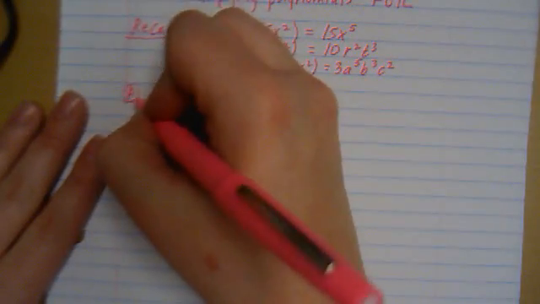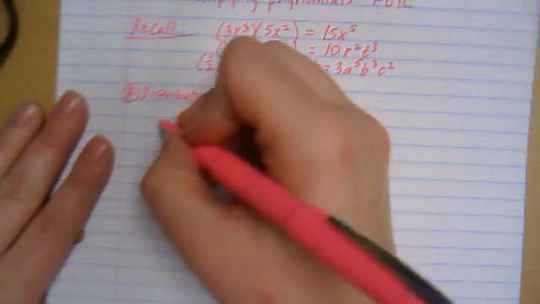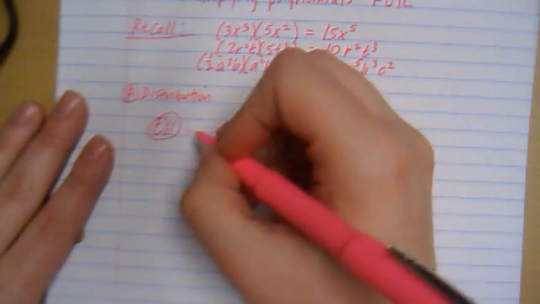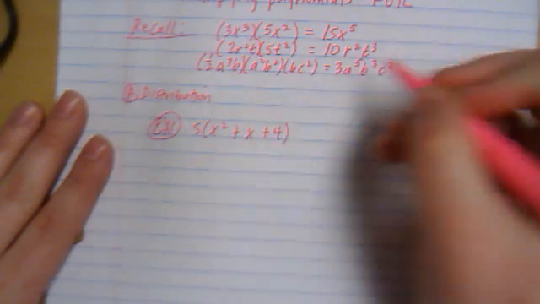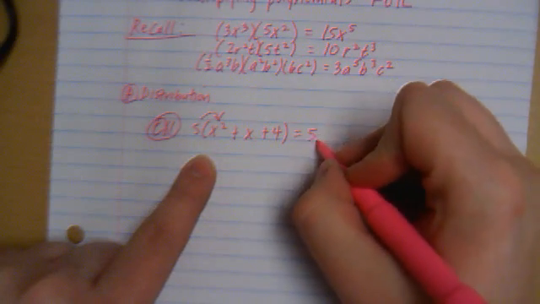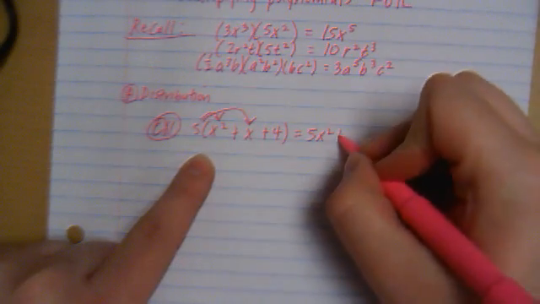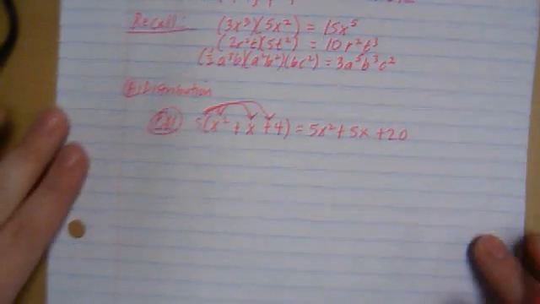Part A is distribution. So if I have 5 times x squared plus x plus 4, I have to distribute it to each piece. So 5 times x squared is 5x squared, 5 times x is 5x, and 5 times 4 is 20. So I distributed that 5 to each piece of this expression.